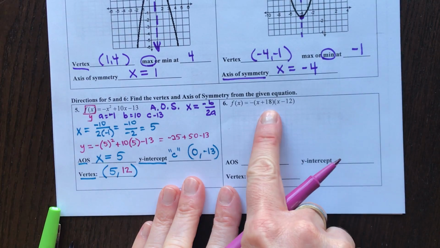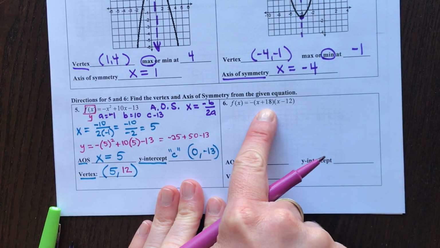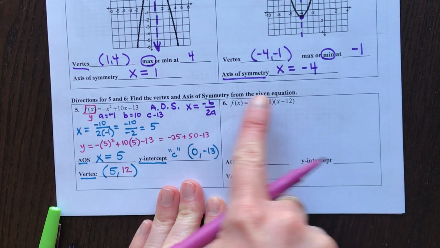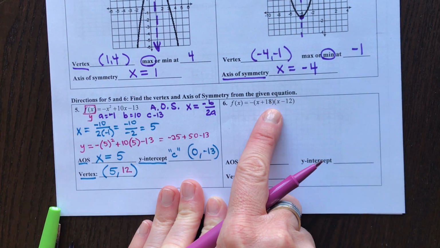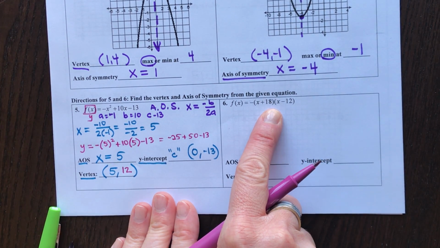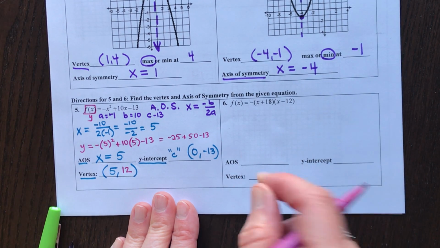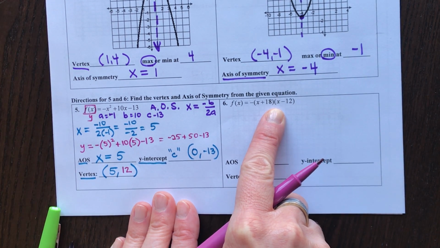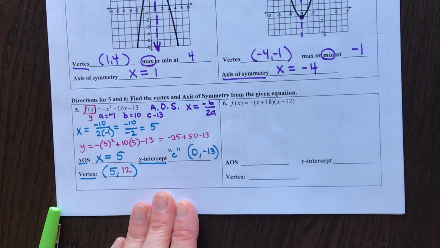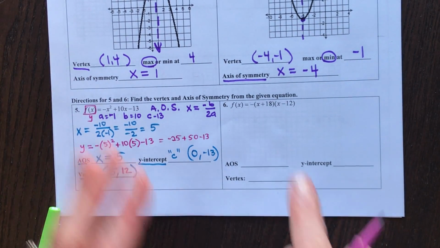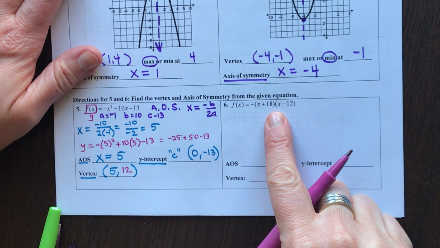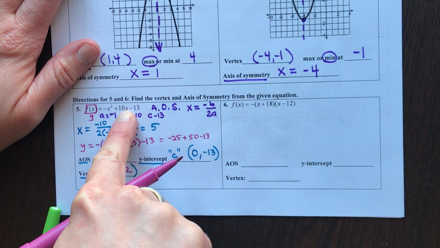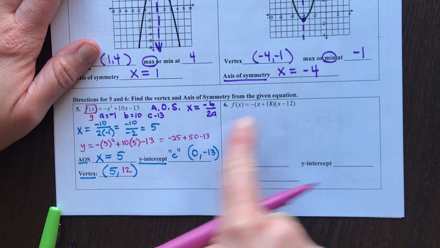Now number 6 is going to work similarly, but here you're starting out in a different form. So you have a couple choices on how you want to find the axis of symmetry. You could first find your x-intercepts and then find the middle of those two points, or you could FOIL this out and get your equation in standard form and then do what we did over here. I'll show you both ways. Because this is not in standard form, a shortcut to converting it to standard form and then doing what we did over here would be to do this.